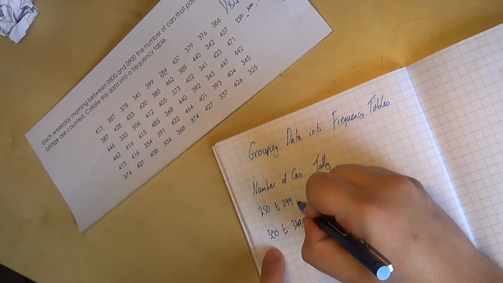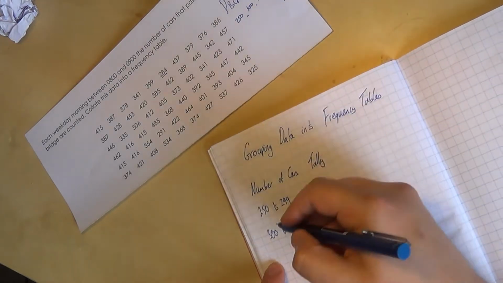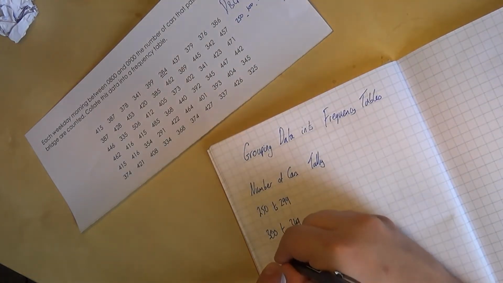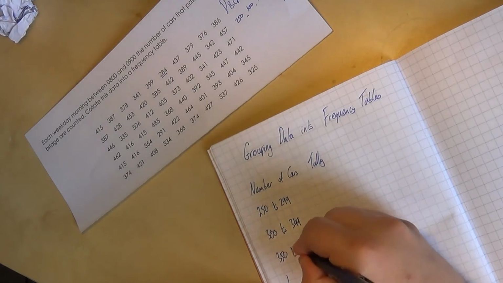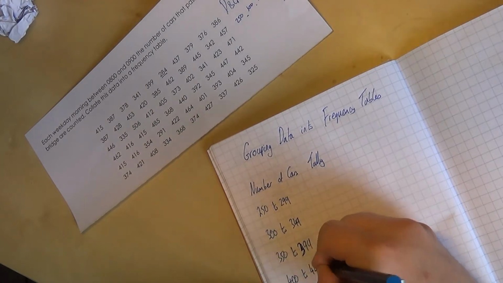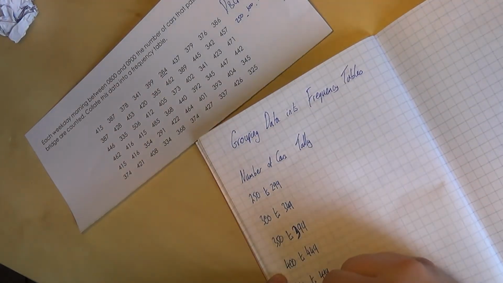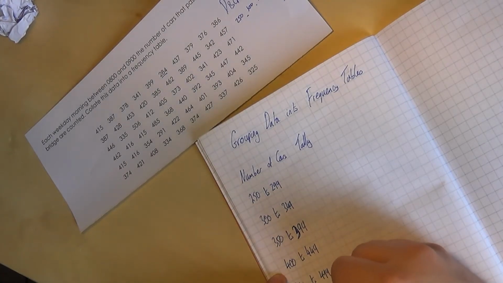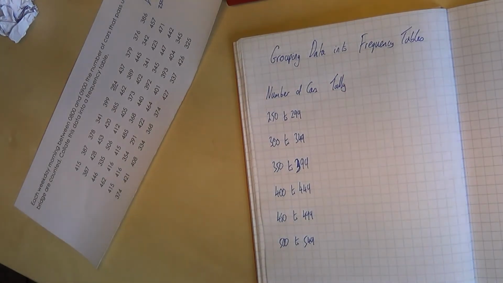So there's a gap here between 299 and 300, and that's because this is discrete data. There can't be a day where 299.37 cars go under that bridge, because they are counting them, they're not measuring them. 350 to 499. Well, that's just bad counting, isn't it? 350 to 399. 400 to 449. 450 to, that one should be 499. And 500 to 549.